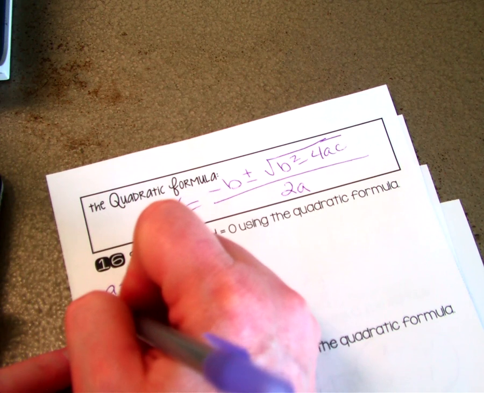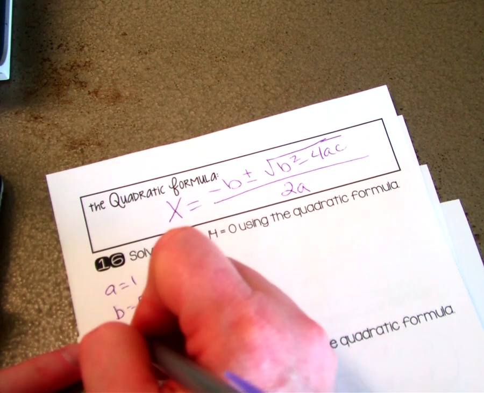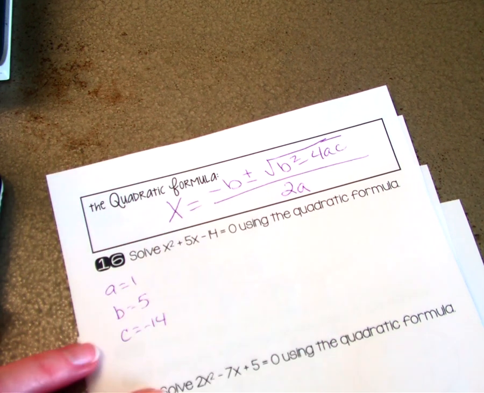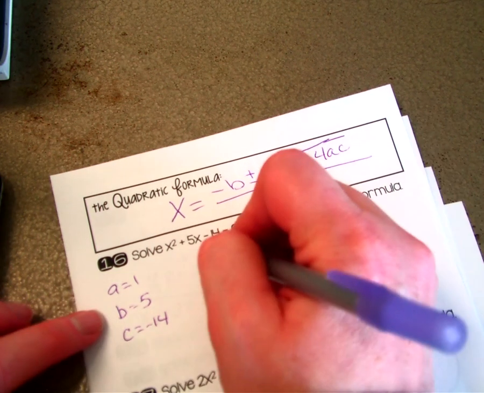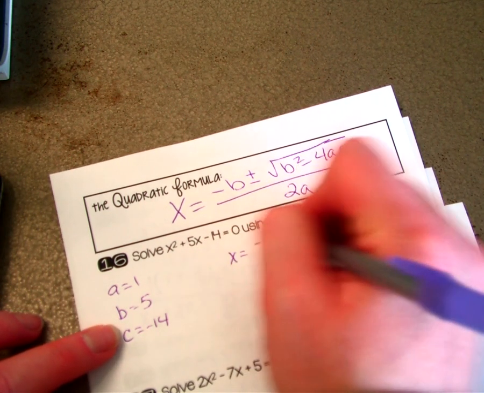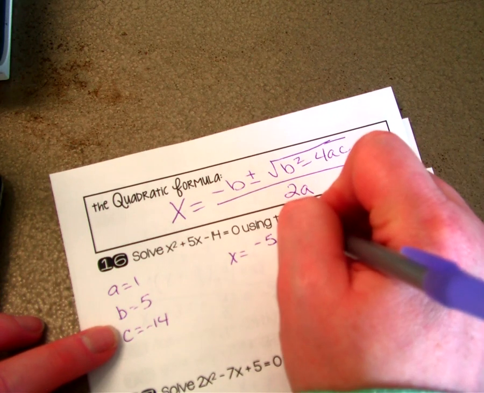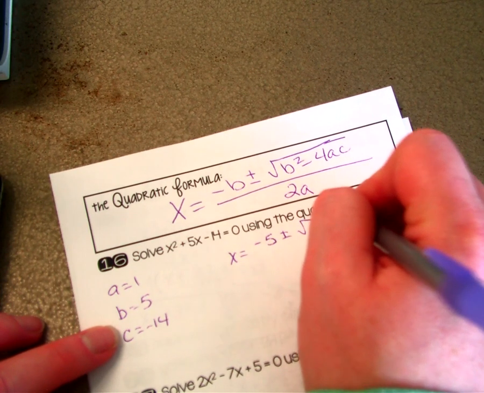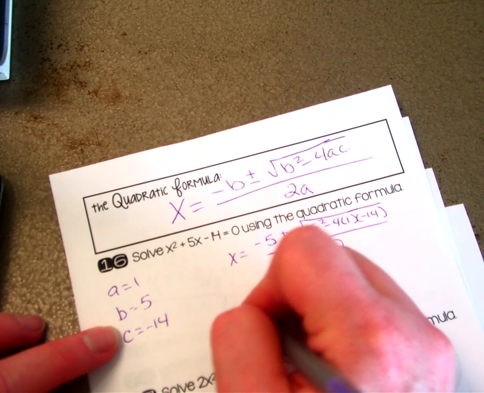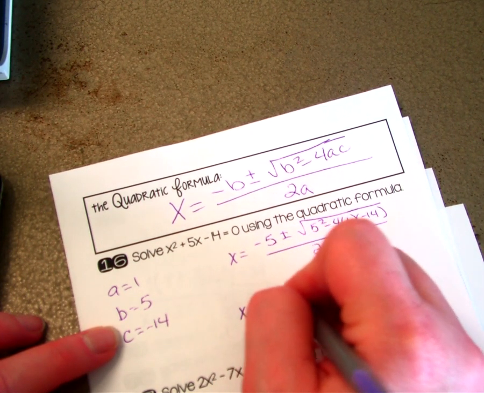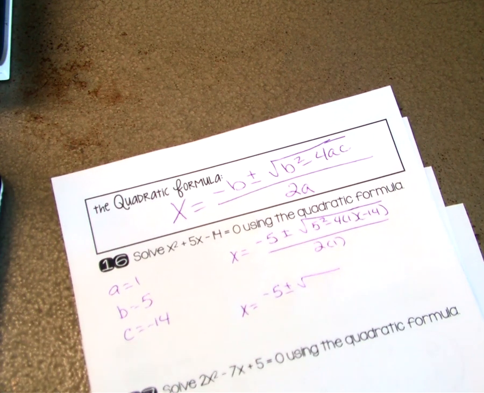So for 16, our A is a 1, our B is a 5, and our C is a 14. So we're going to plug and chug into our equation, as I like to say. So it'll be negative 5 plus or minus the square root of 5 squared minus 4 times 1 times negative 14, all over 2 times 1.